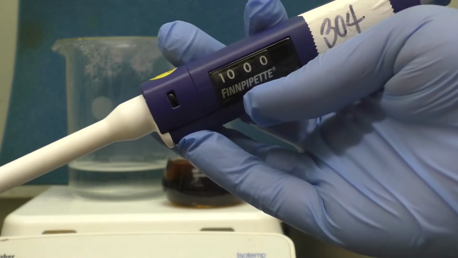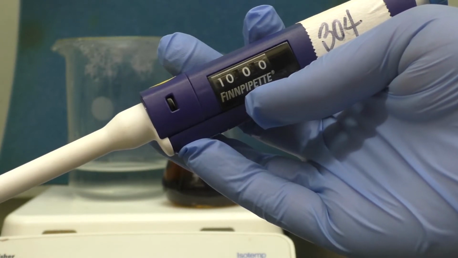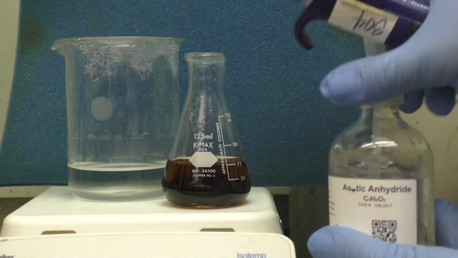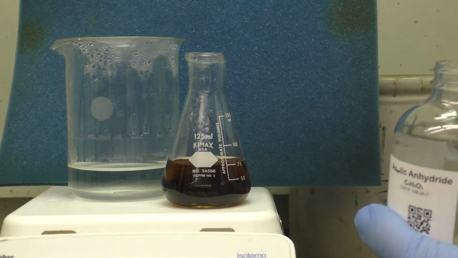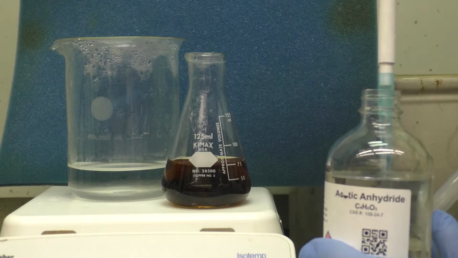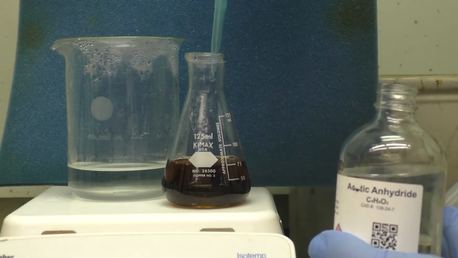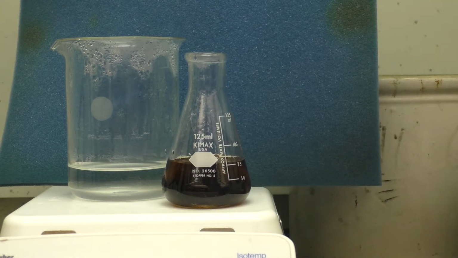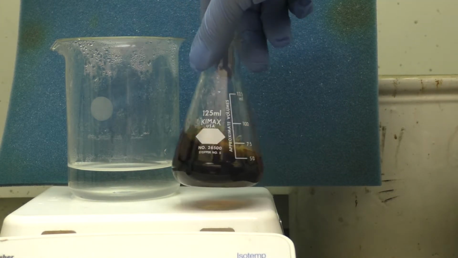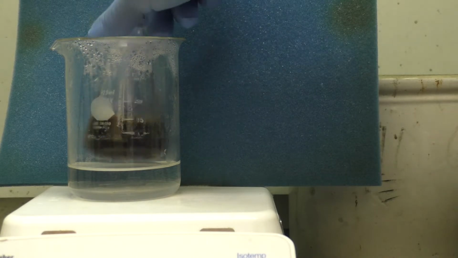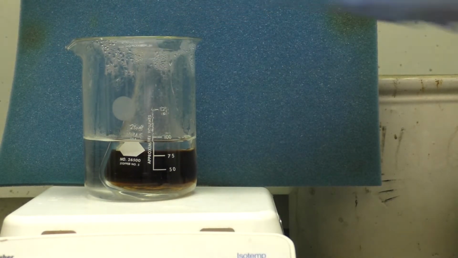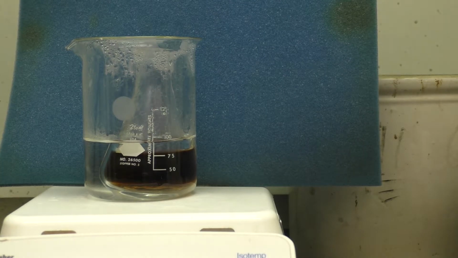We'll do this using 2 deliveries of a micropipette. Now that I've added the acetic anhydride, swirl this up some, place this back in the warm water bath, and let this react for approximately 15 minutes.